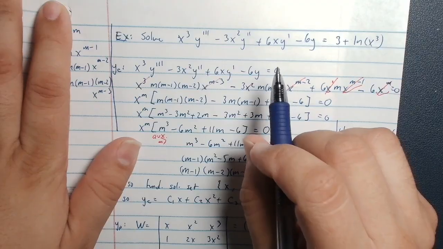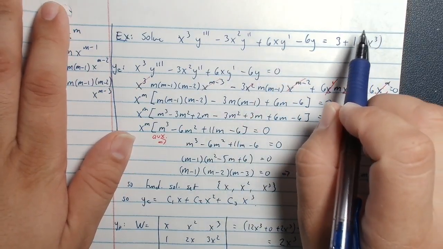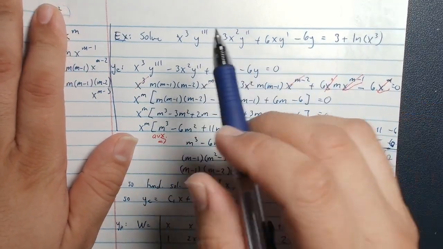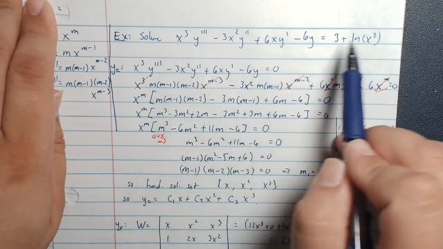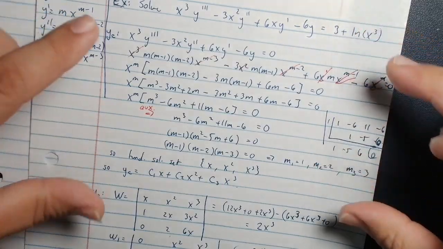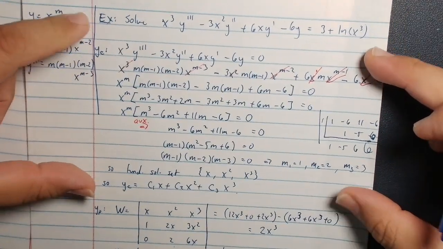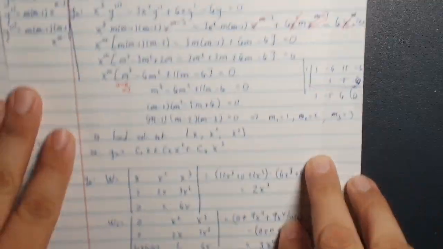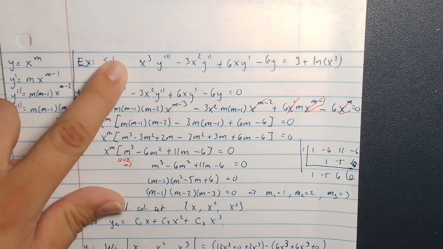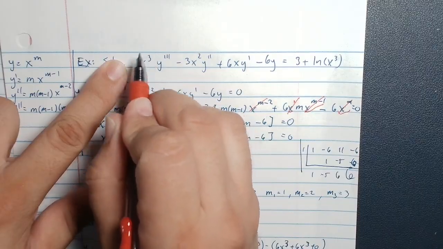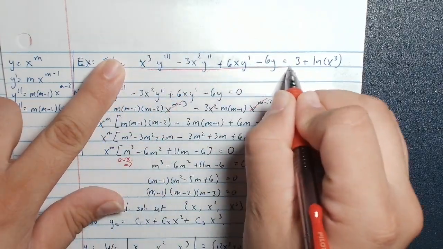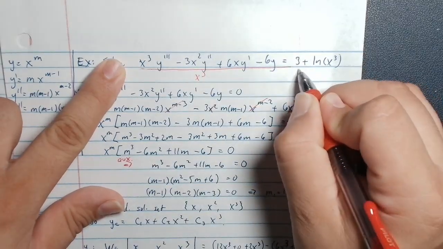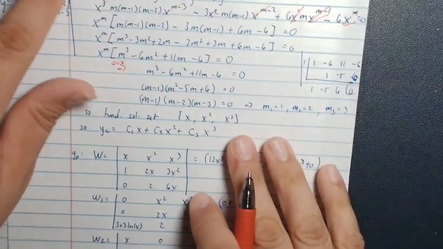In order to solve for the particular solution using variation of parameters, this has to be in standard form. That doesn't affect anything about the complementary solution. This is perfectly fine. But in order to use variation of parameters, I do need my problem to be in standard form. Standard form means this should be 1. So before I proceed, I should divide everything by x to the third, like that.